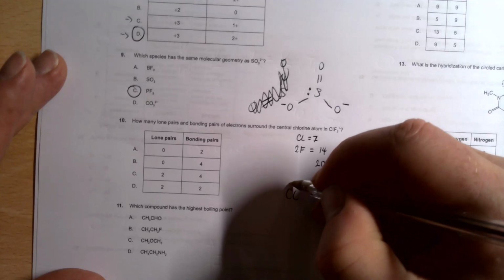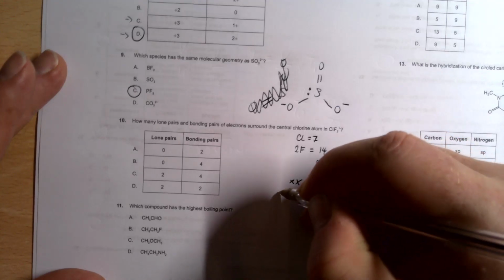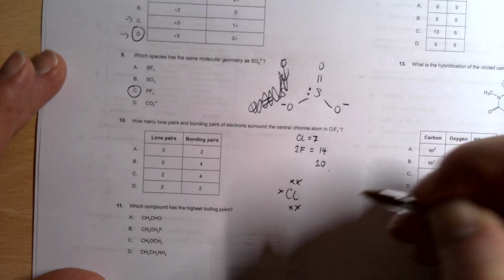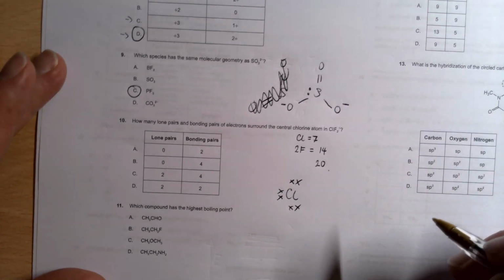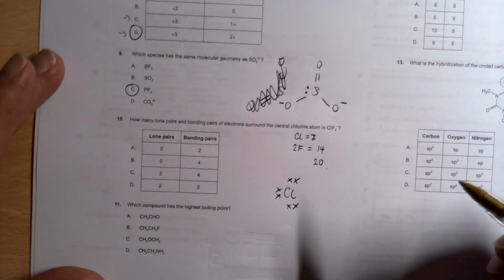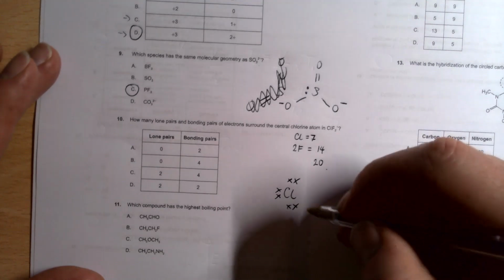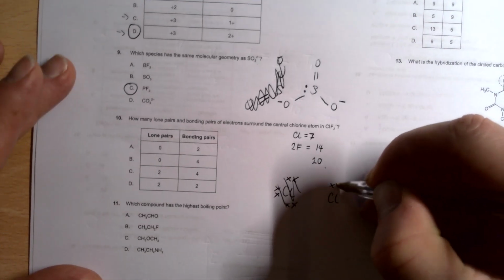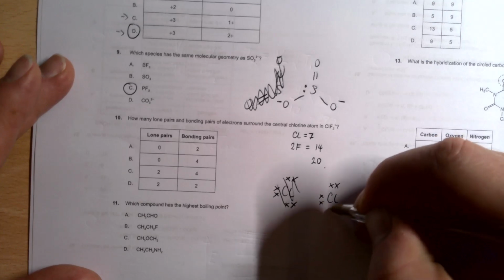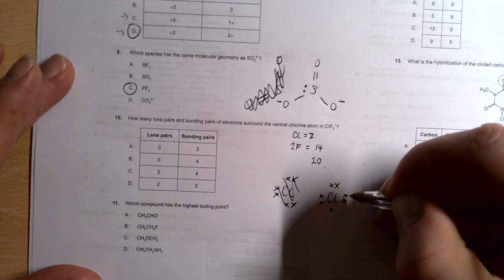So we're going to give the chlorine 6 electrons, and each fluorine is going to have 7 electrons. I'll start again. So chlorine, we're going to give it 6 electrons, 2, 4, and then 1 there, and 1 there to make bonds with fluorine.